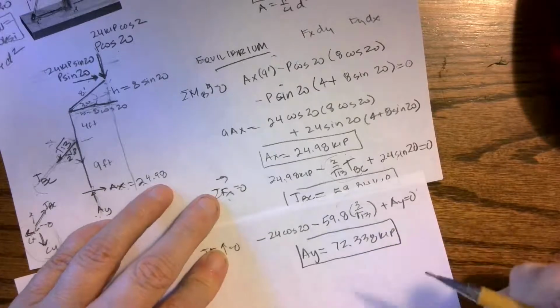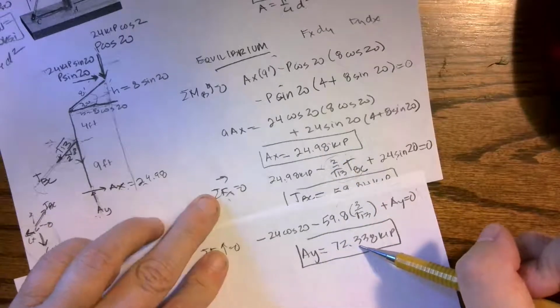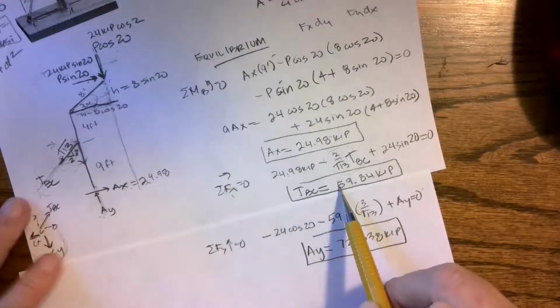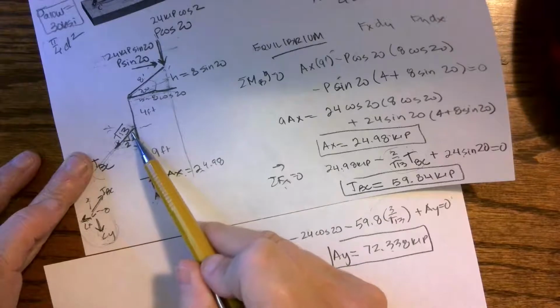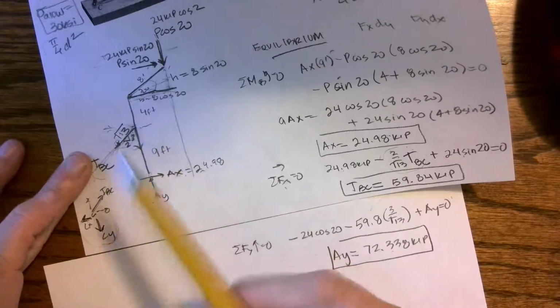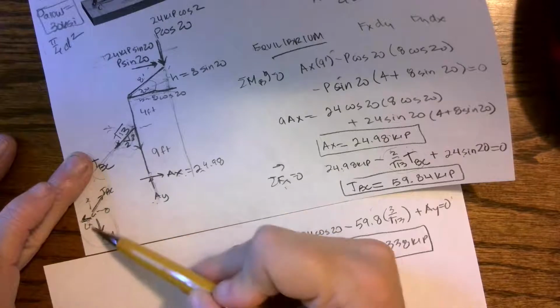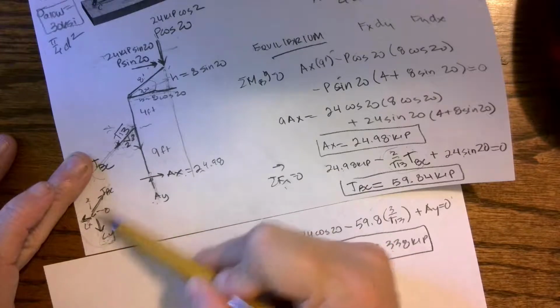Okay? So we now have the x and y components of our bolted A. We have the tension in the tie rod. If we wanted to, we could go back and find the x and y components at where we're tied into C or tied in at B. But again, the x and y components don't really matter. We'd use Pythagorean theorem, Cx squared plus Cy squared equals, and we get that hypotenuse.